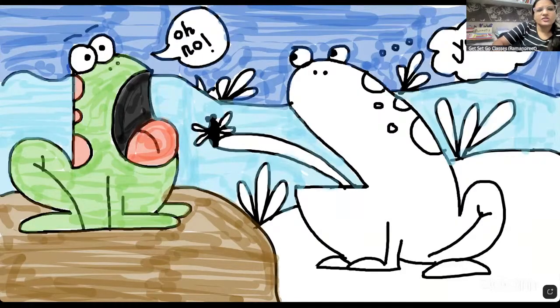Okay. So, this frog is different in color. So, how many of you know about toads? Toads are just like frogs, but they are different in color. They are brownish.